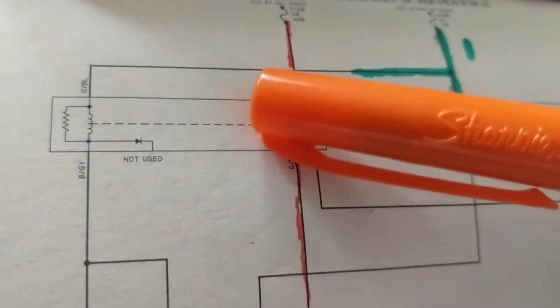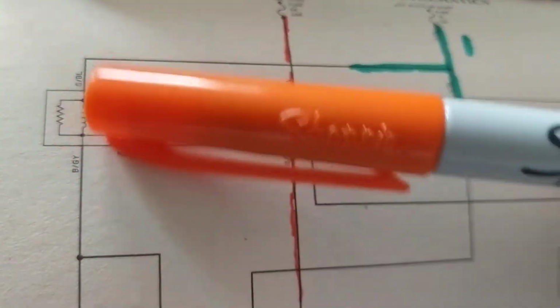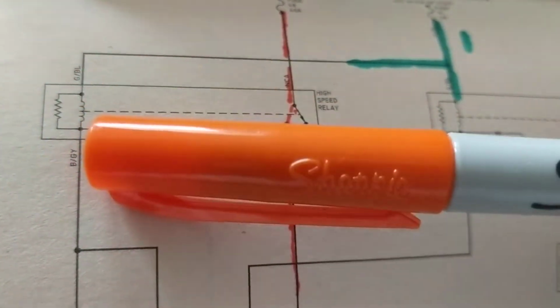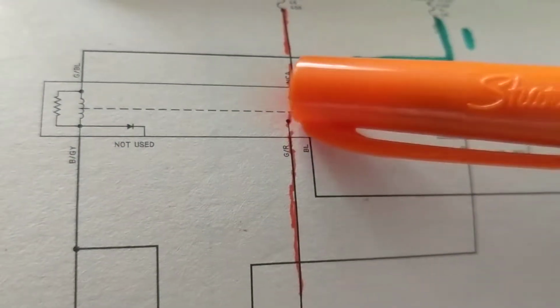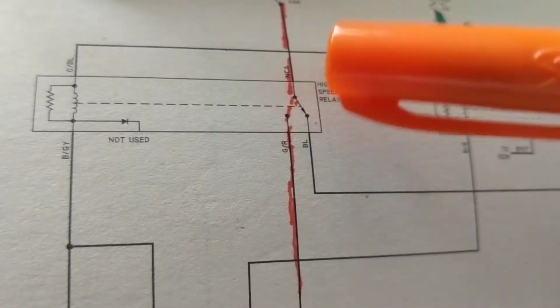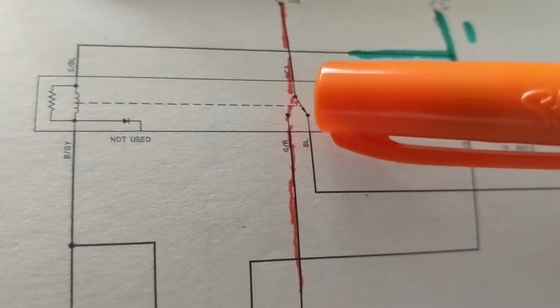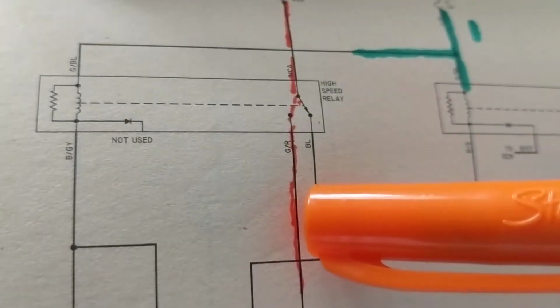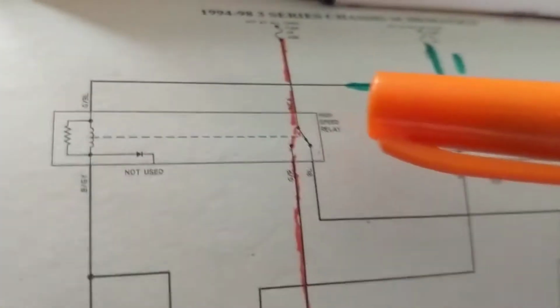When it's the dotted line, meaning that current is flowing, it gets magnetized, a magnetic field pulls in the armature, and the switch is now in, the contacts actually move to this position, to the orange that I have. That's the fundamentals of a relay.